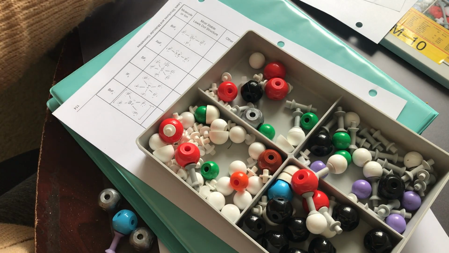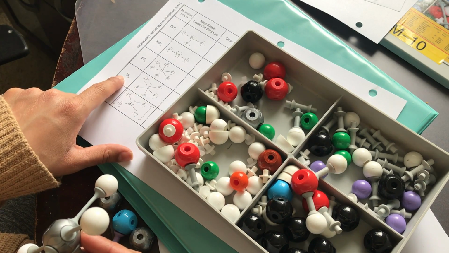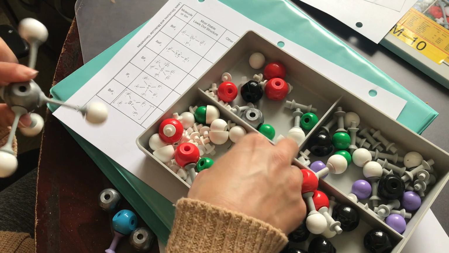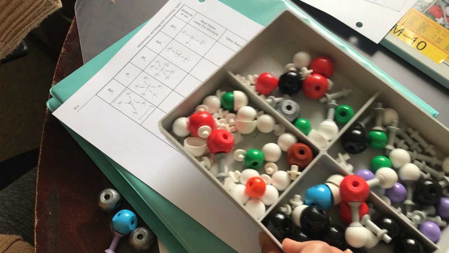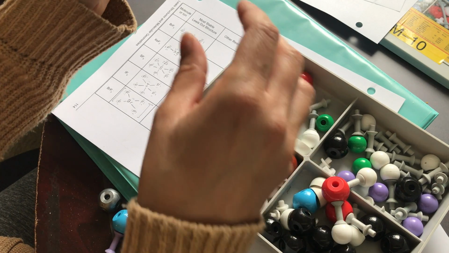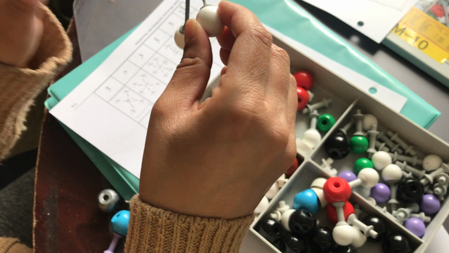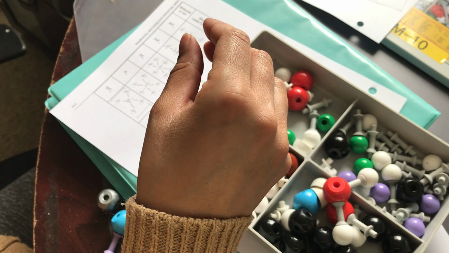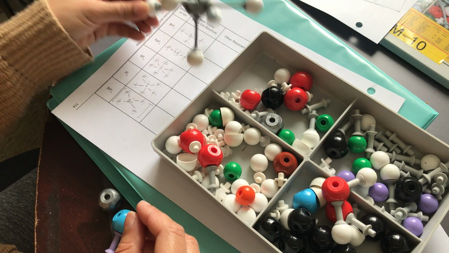Then we have 1, 2, 3, 4, 5, 6, another octahedral for iodine pentafluoride, but with a lone pair. So then I take one of those bonds, give it a lone pair to give me my electron geometry for when I have 5 bonds and a lone pair that pushes the bonds down like this, almost makes it look like a square planar seesaw shape.